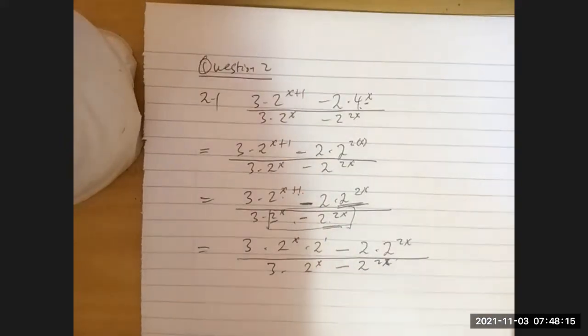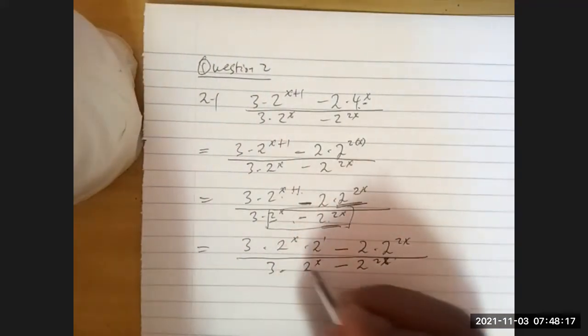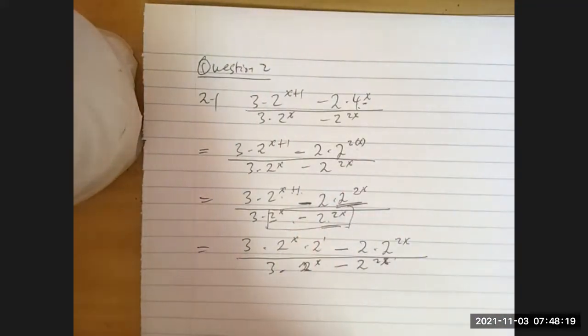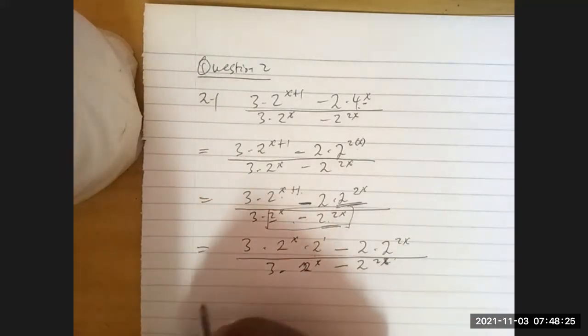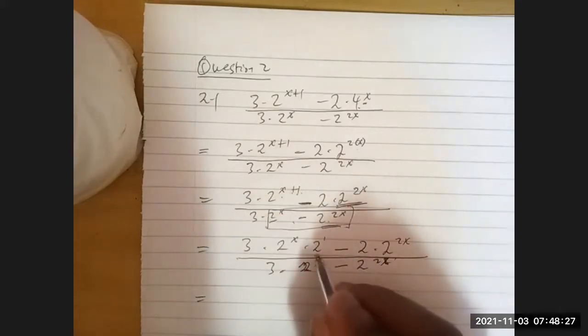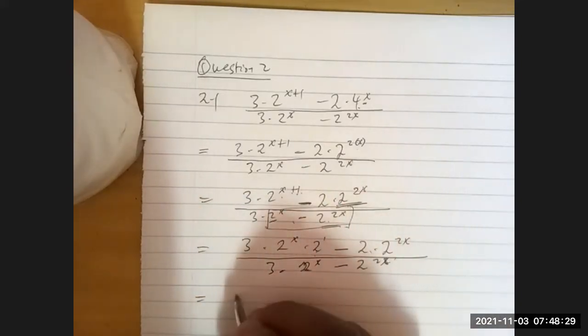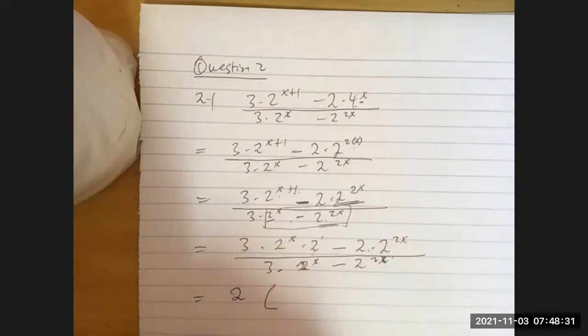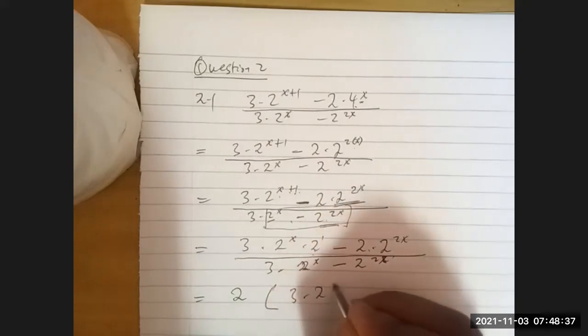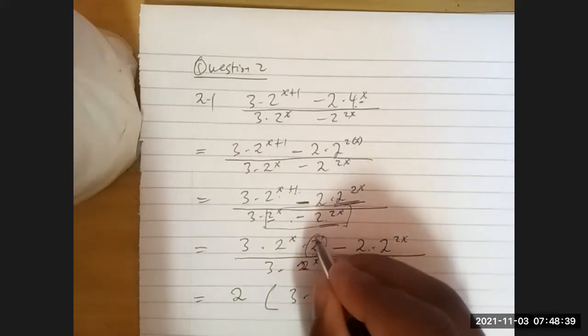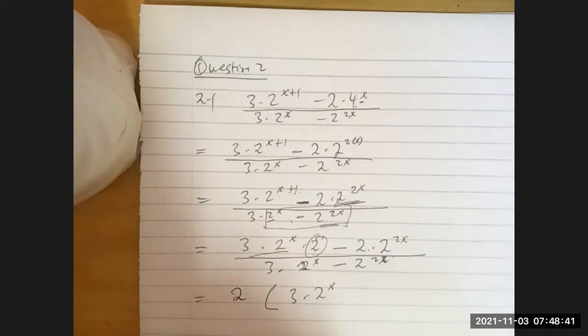Okay, so here, what are we saying? If you take out 2, you see the 2 is common to both. So if you take out 2, what am I going to remain with? I'm going to remain with 3 multiplied by 2 exponent x here.